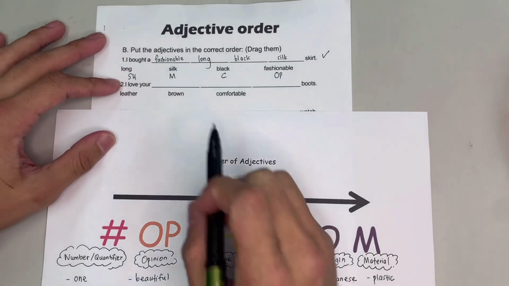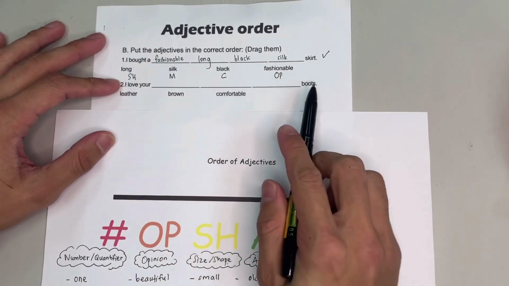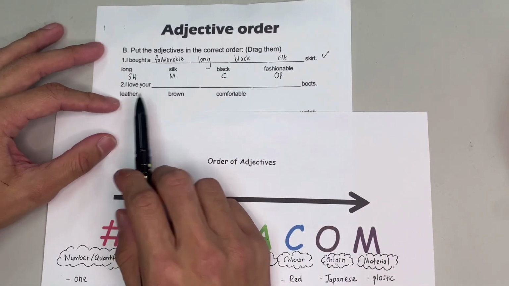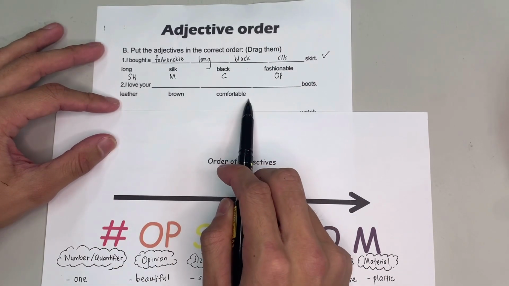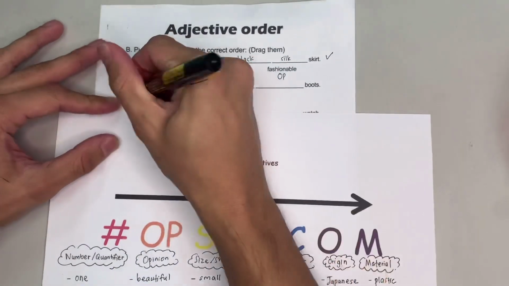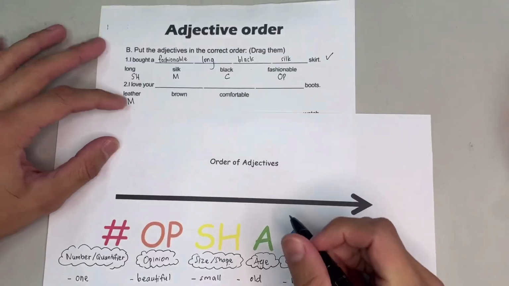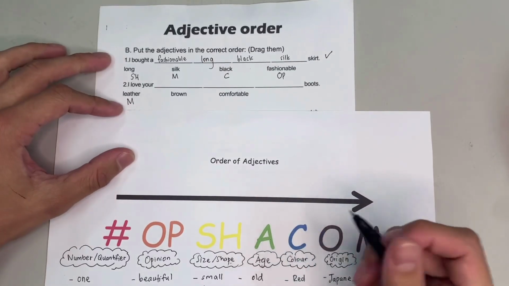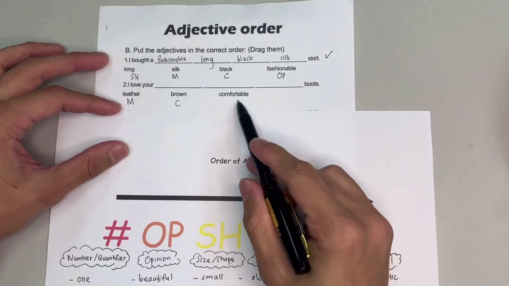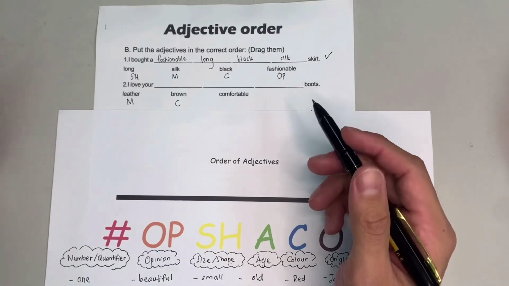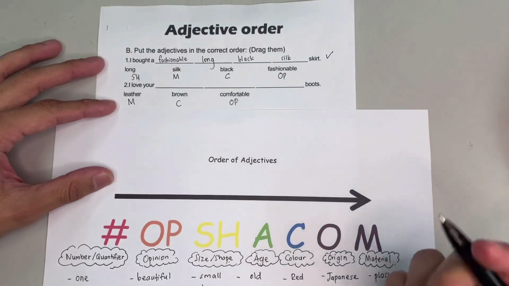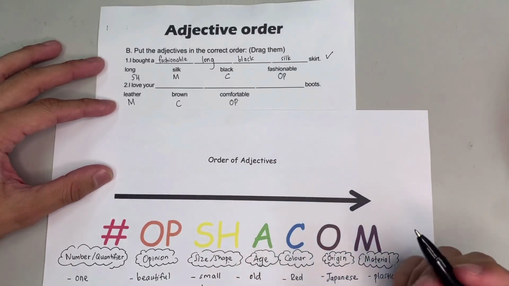I love your blank, blank, blank boots. The adjectives given are leather, brown, comfortable. Leather, kulit, a type of material. M, material. How about brown? Brown is a type of color. And I think the boots are very comfortable. So this is definitely an opinion. Selesa, comfortable.